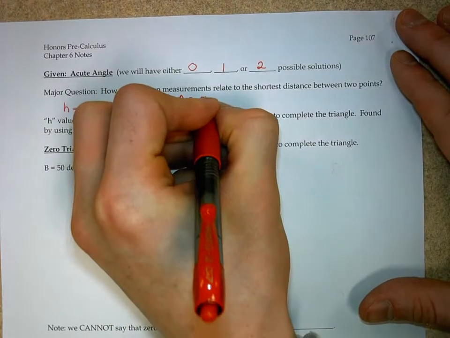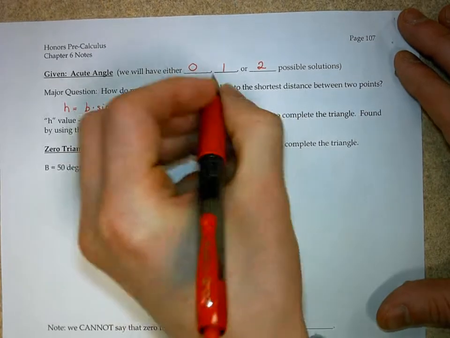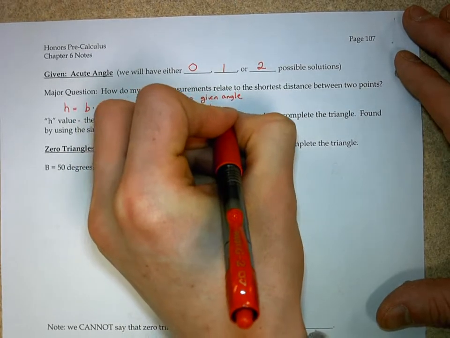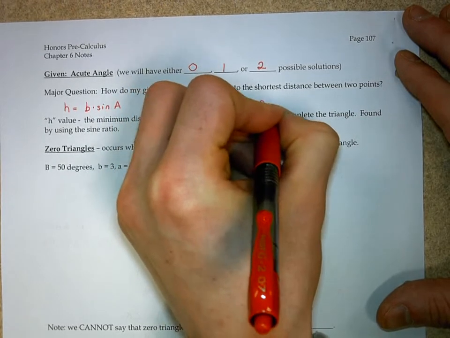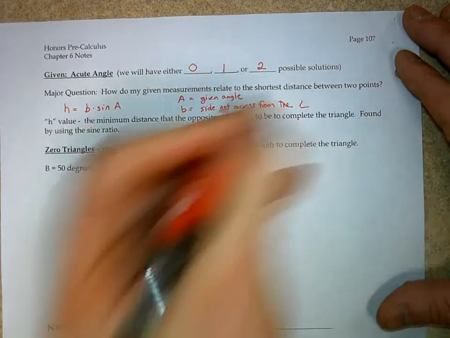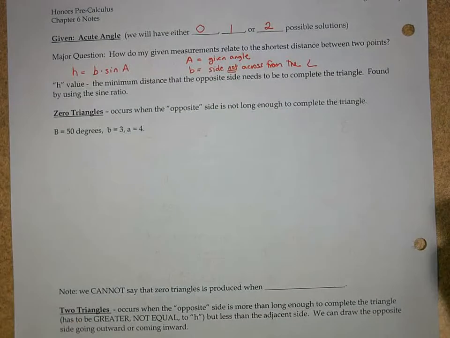A is going to be the given angle, and side B is the side not across from the angle. We want to find the side that is directly across. And is that height enough to complete the triangle?